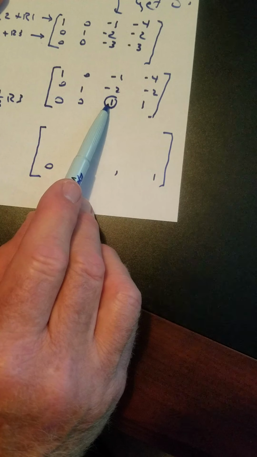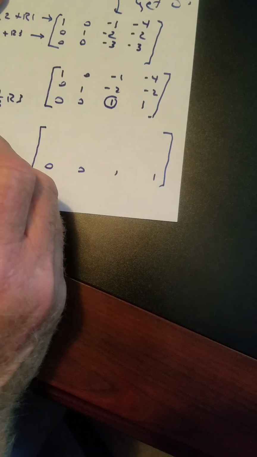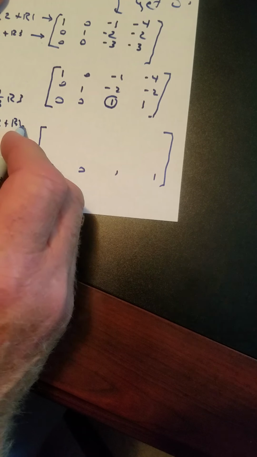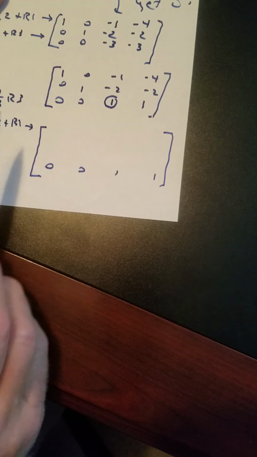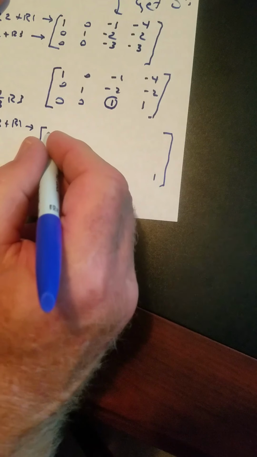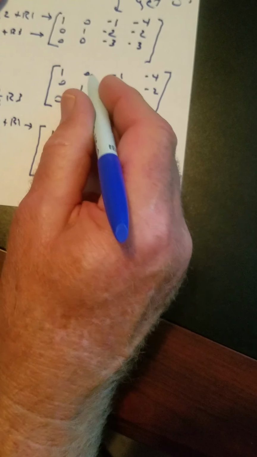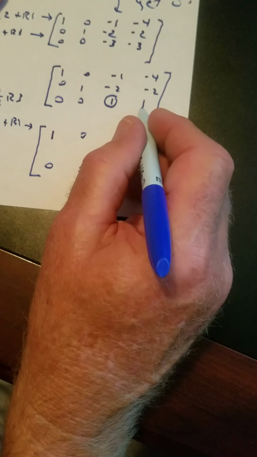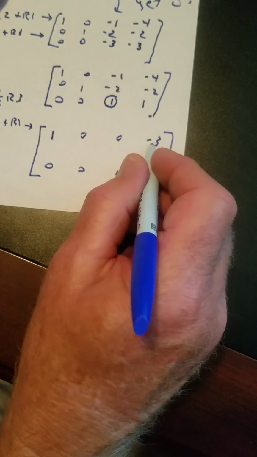All I have to do is take 1 plus negative 1 to get a 0. So that's row 3 plus row 1, and we'll put the answers there. 0 plus 1 is 1. 0 plus 0 is 0. 1 plus negative 1 is 0. 1 plus negative 4 is negative 3.